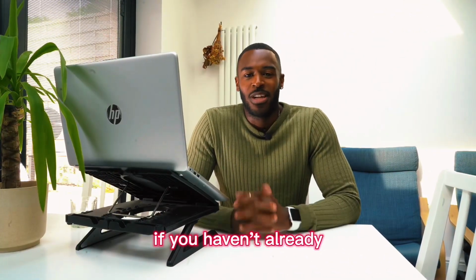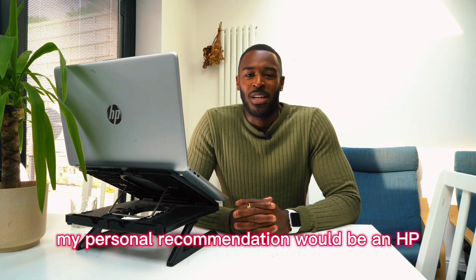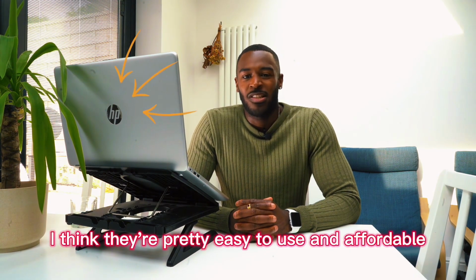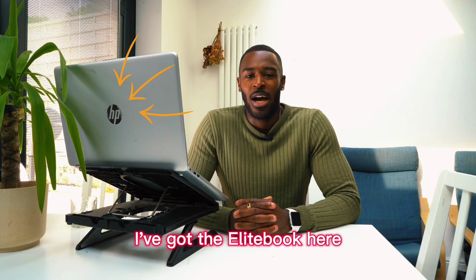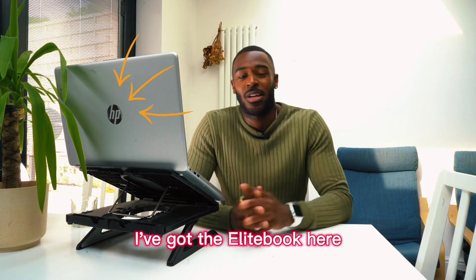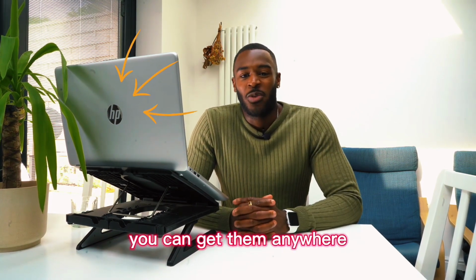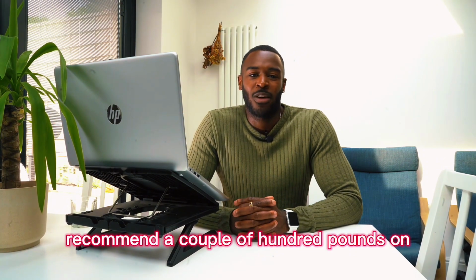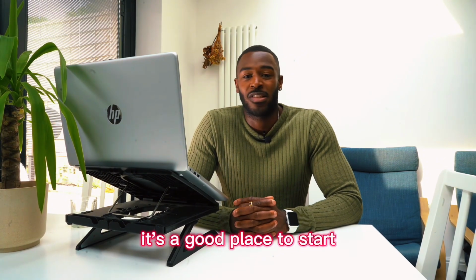If you haven't already, get yourself a laptop. My personal recommendation would be an HP. I think they're pretty easy to use and affordable. I've got the EliteBook here. You can get them anywhere, I think a couple of £100 on Amazon. It's a good place to start.